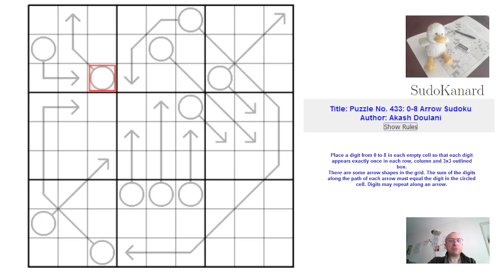So the special rule here is, well, it's arrow Sudoku, which means that the digit in a circle is the sum of all digits along an arrow stemming from the circle. And the digits are 0 to 8, not 1 to 9, which allows for such huge arrows, or these big arrows as well. So this very long arrow is very suspicious, and it's obviously where we need to look.